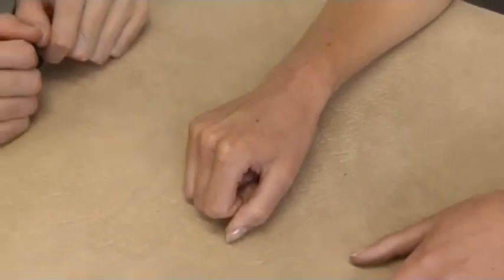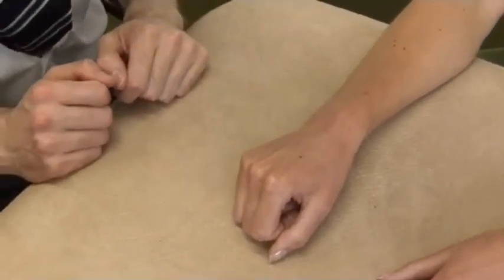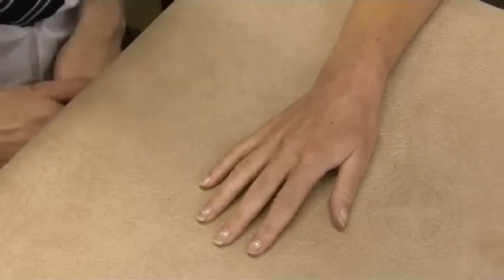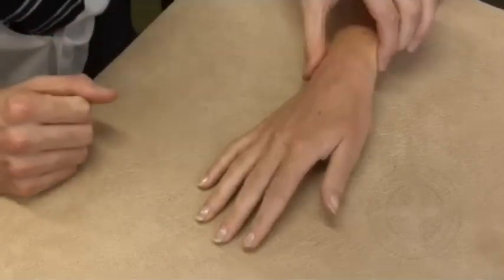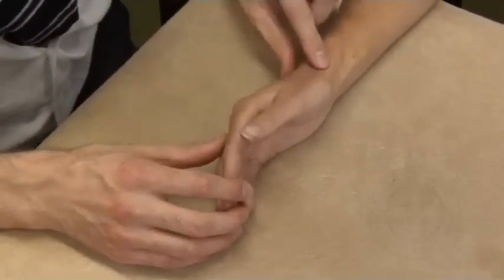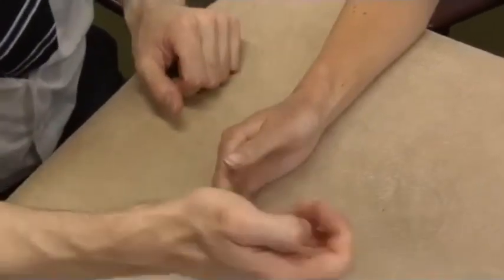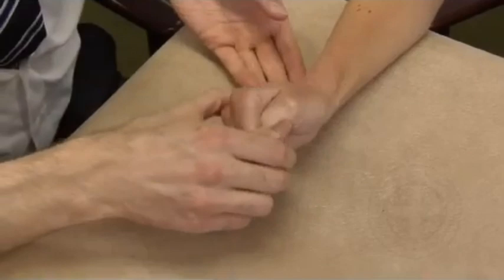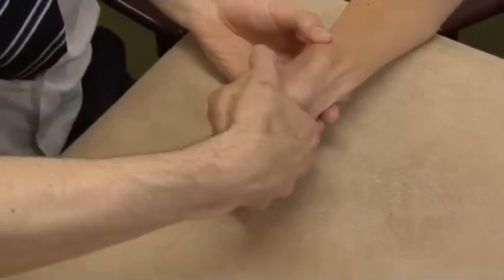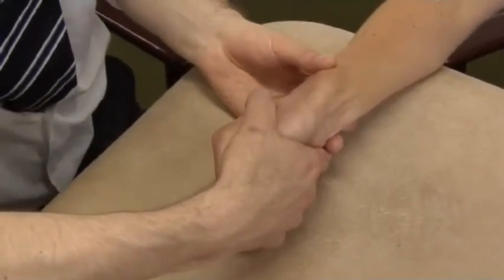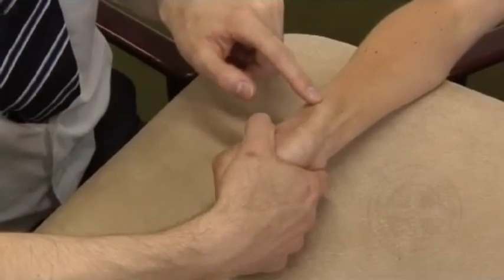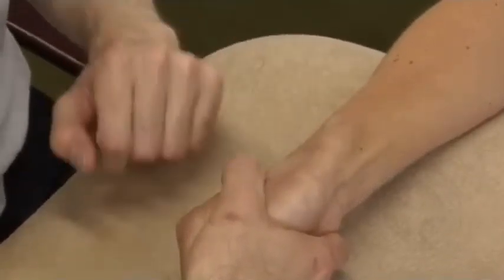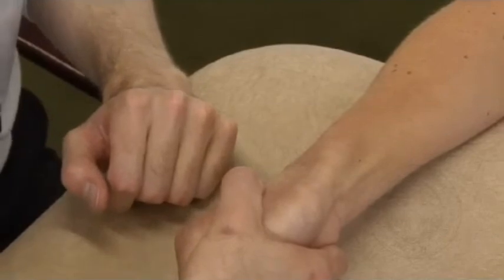We can then move on to more specialised tests. Finkelstein's test can be assessed by palpating for pain over the first dorsal compartment, getting the patient to place their thumb in the palm, and moving the wrist into ulnar deviation, and this will reproduce the patient's symptoms in the first dorsal compartment, where they may have a diagnosis of de Quervain's tenosynovitis.